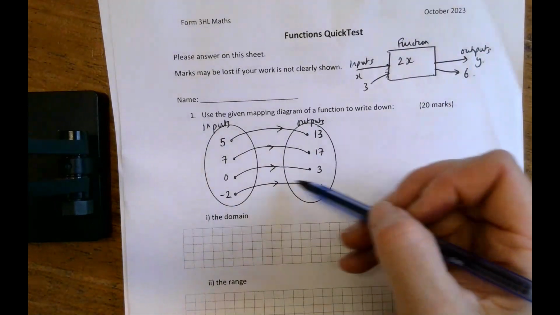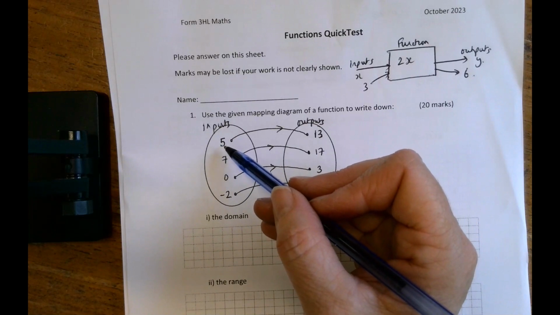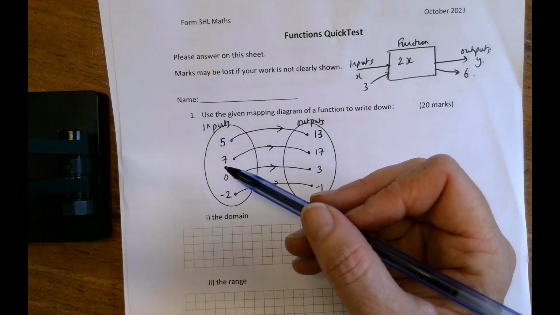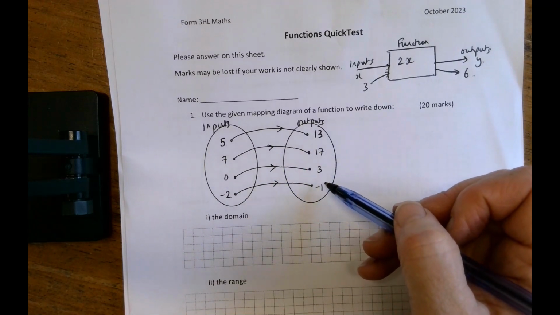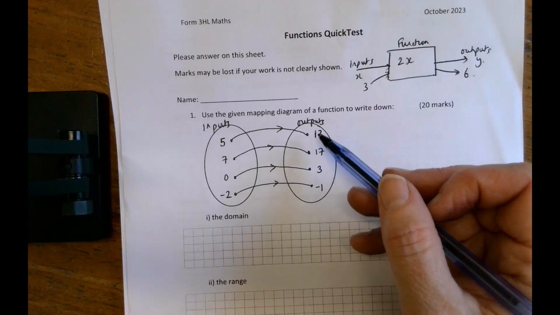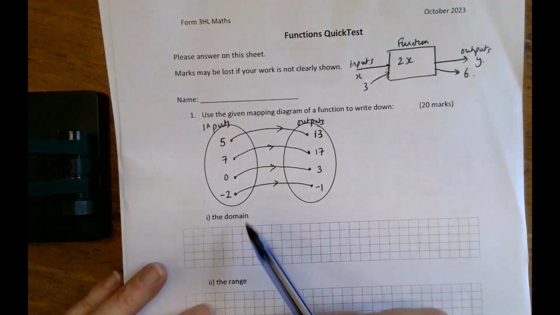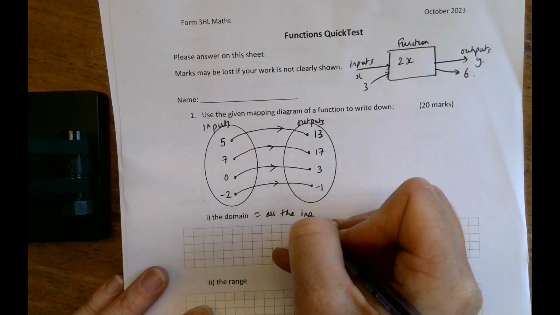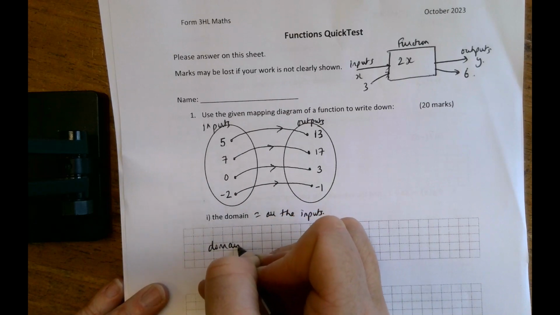So this is a mapping diagram of a function. These are my inputs. In other words, these are all the numbers that go into the machine. We would often call them x. These are my outputs, which we'd often call y. These are what come out of the machine. And this is my f of x, so they're the same kind of thing. So the domain is all the inputs, and usually we write it as a set.